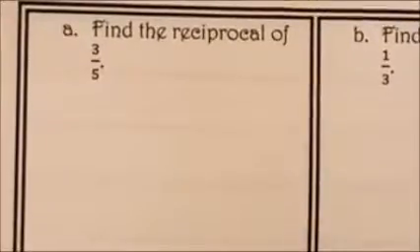On page 81, there are a couple of try it problems. I want you to go ahead, pause the video, and when you're done, we will go over the answers together. All right, now that you've tried the try it problems on your own, let's go over the answers together.